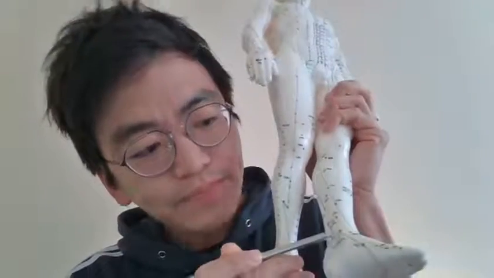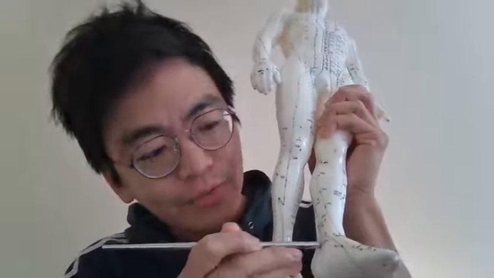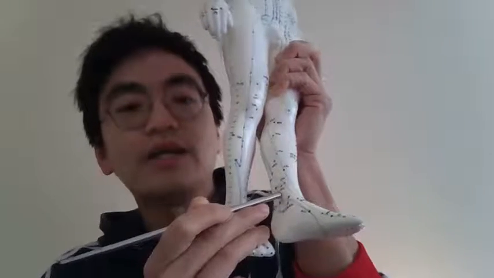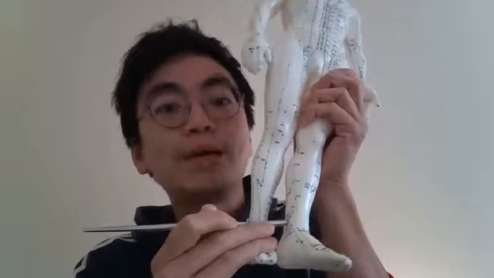Okay, again, ankle will be a starting point. You try and locate around the ankle. Okay, you find the most sensitive points and you apply pressure for 15 to 30 seconds. You repeat 3 times. Okay, of course, left, right, left, right.